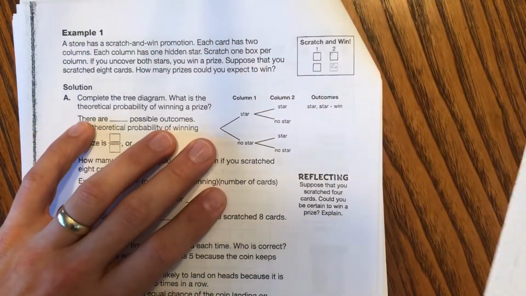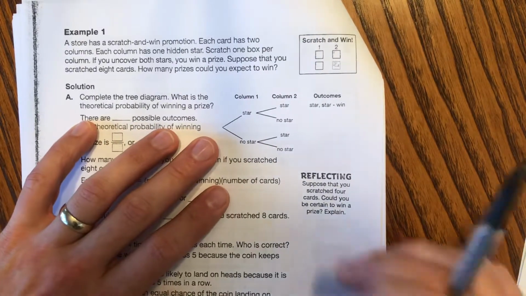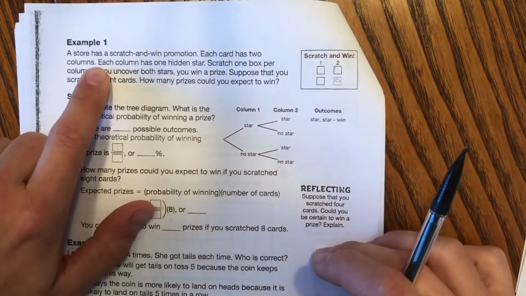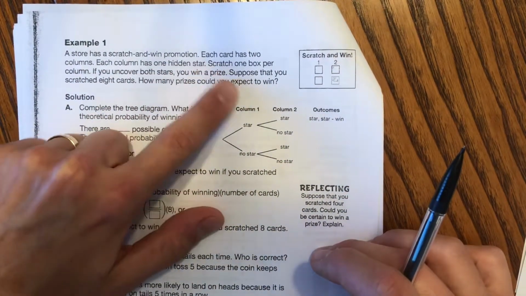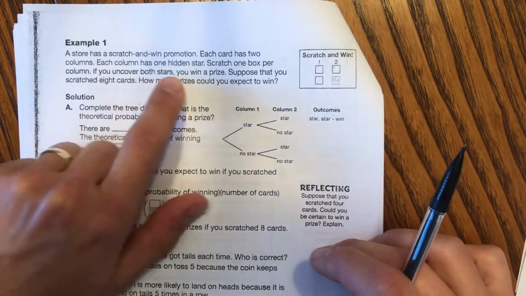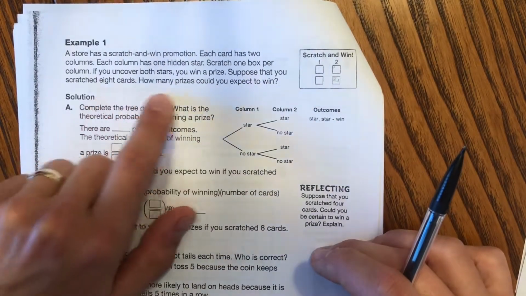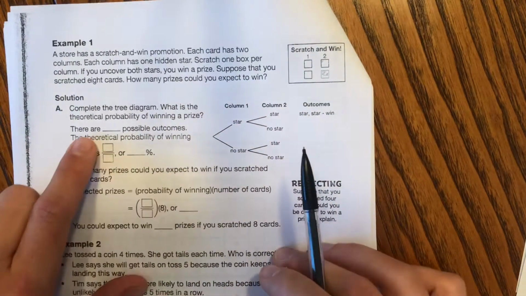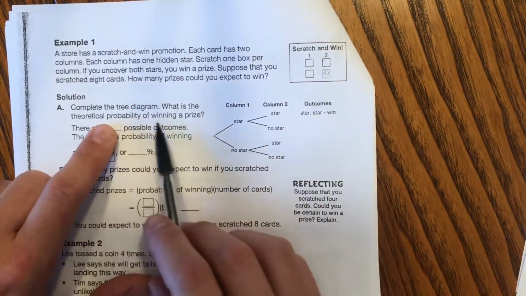Example 1 in this section. A store has a scratch and win promotion. Each card has 2 columns. Each column has 1 hidden star. Scratch 1 box per column. If you uncover both stars, you win. Suppose that you scratch 8 cards. How many prizes would you expect? Okay, so complete the tree diagram. What is the theoretical probability of winning a prize?